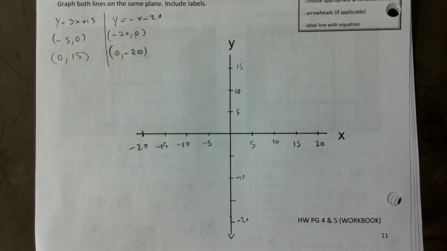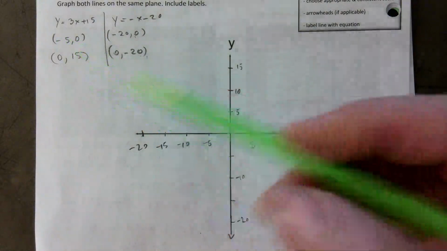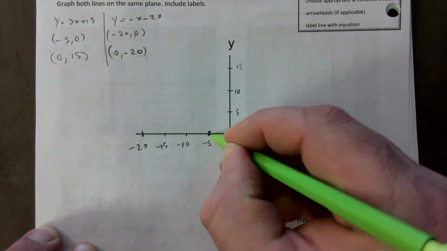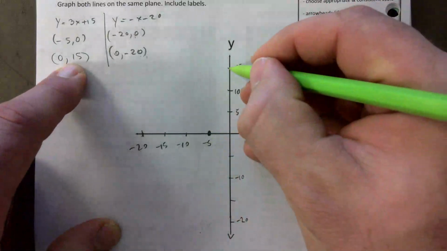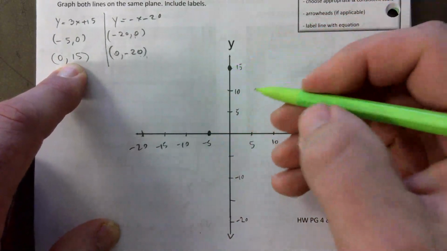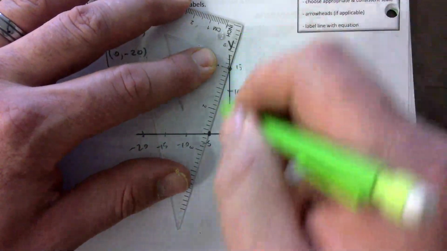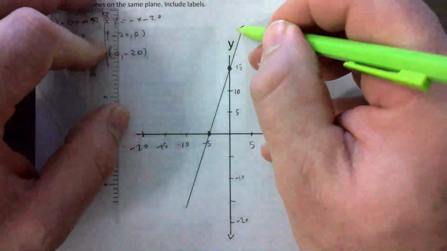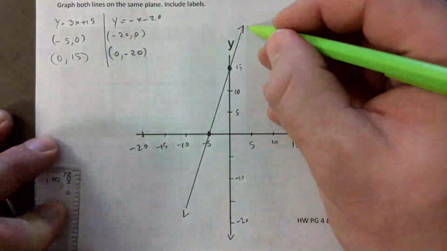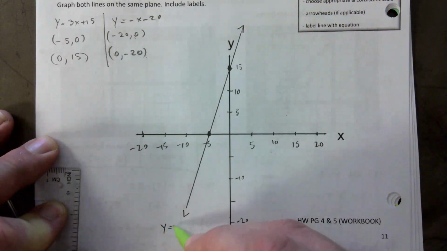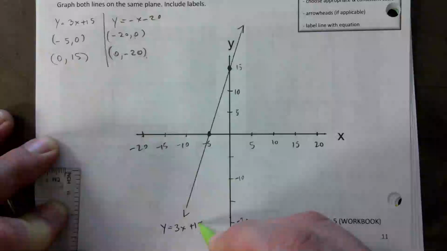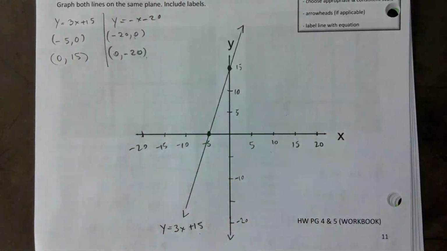And then just plot one line at a time. So my first line has -5 here, -5, 15 going up there. And that's my first one. And I'm going to label it. Choose one of the ends to do this. Don't label the inside, because quite often you'll cross it out if you do that.